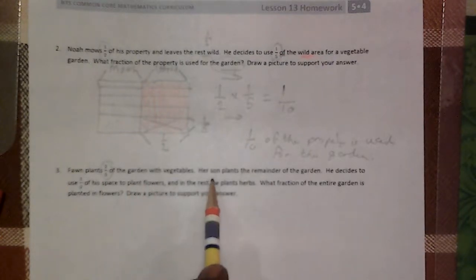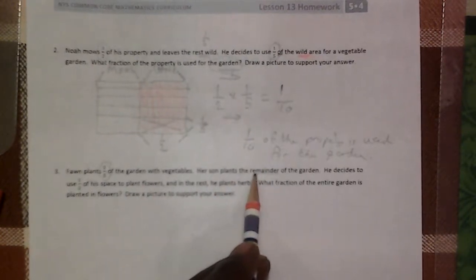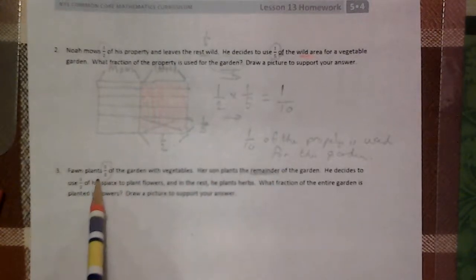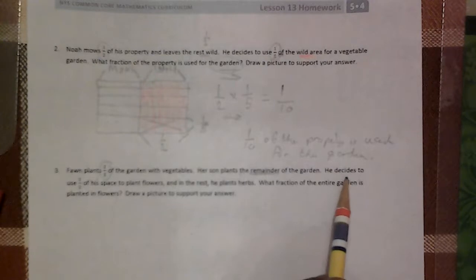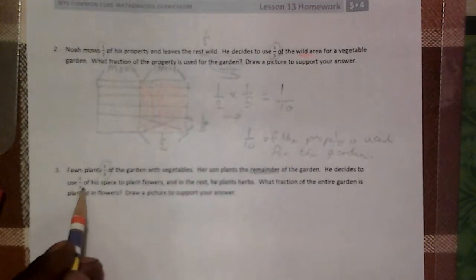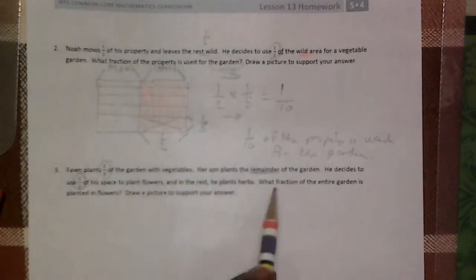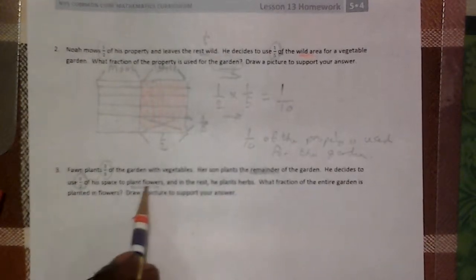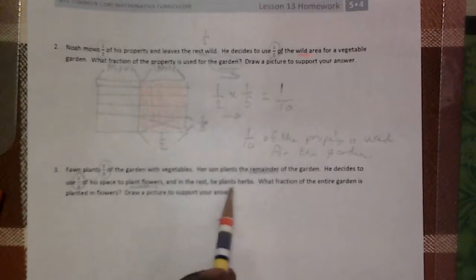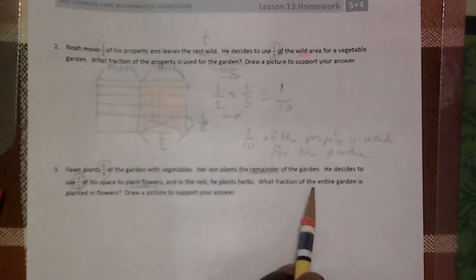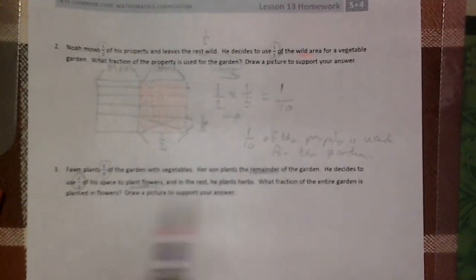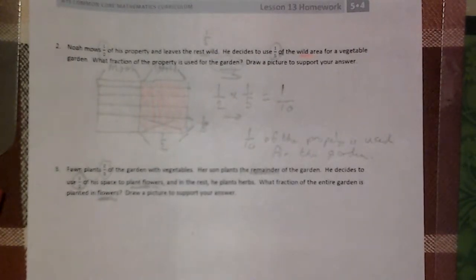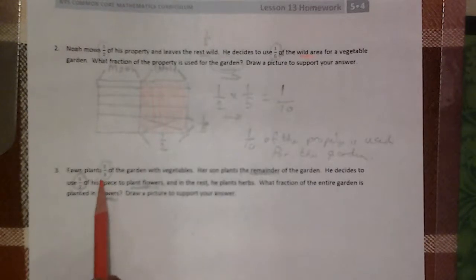Her son used the remainder. That's the key word. So we have to find out how much is left once she's used 2/3. He decides to use half of his space, half of the remainder, because the remainder is his space, to plant flowers, and the rest to plant herbs. What fraction of the entire garden is planted in flowers?